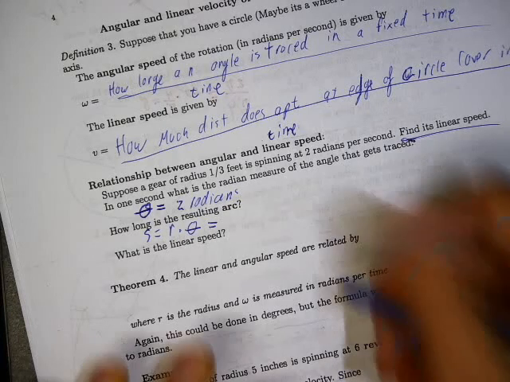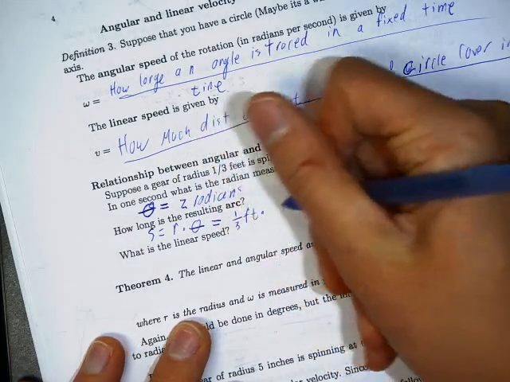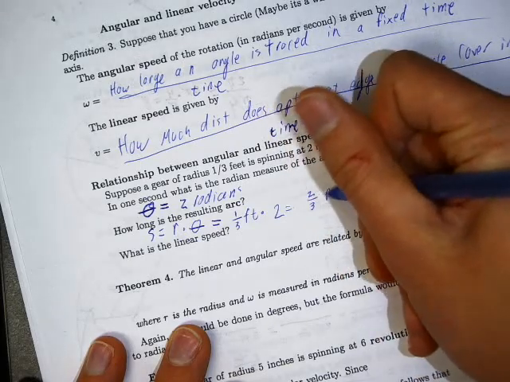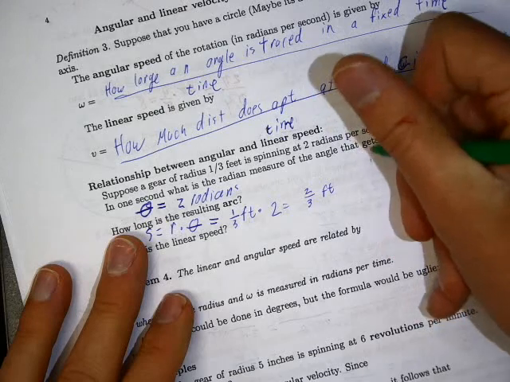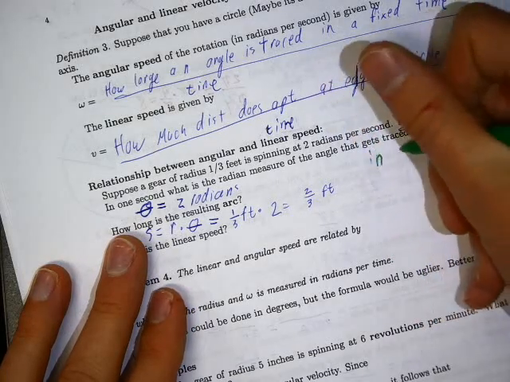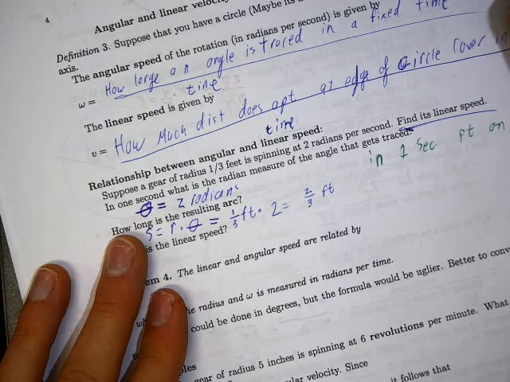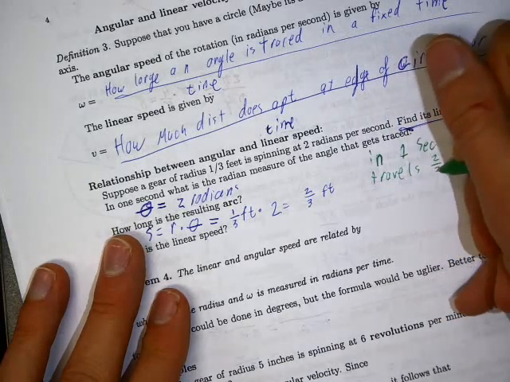1/3 feet times the radian measure, or 2. So that's 2/3 of a foot. So let's think about that. That means that in 1 second, a point on the edge of the gear travels 2/3 of a foot.